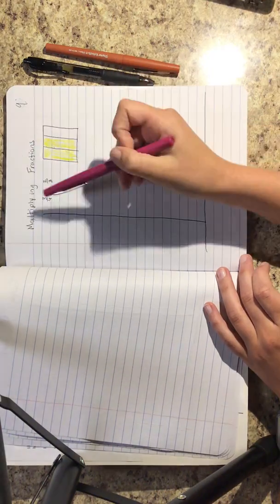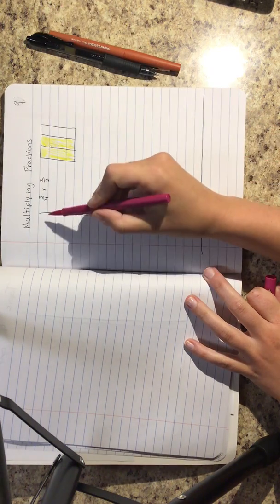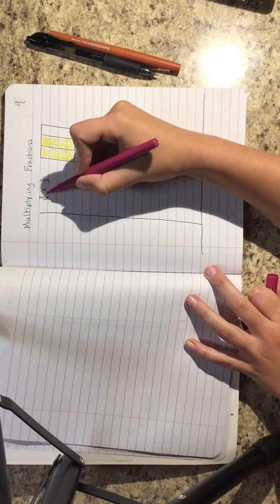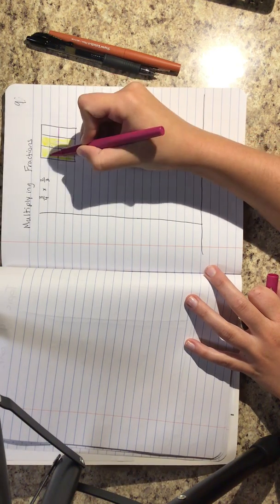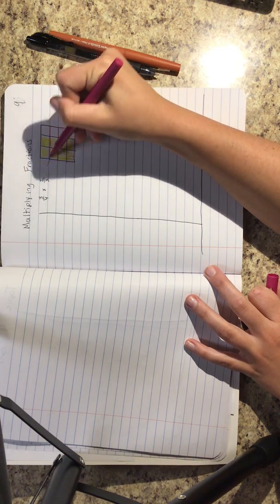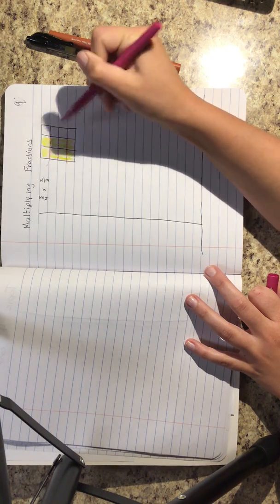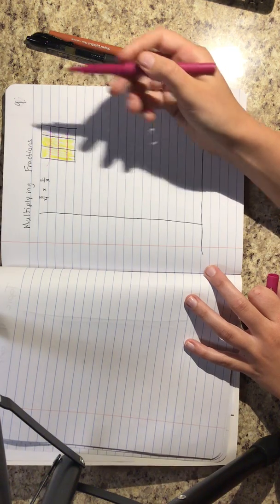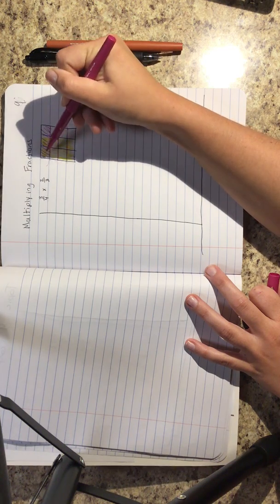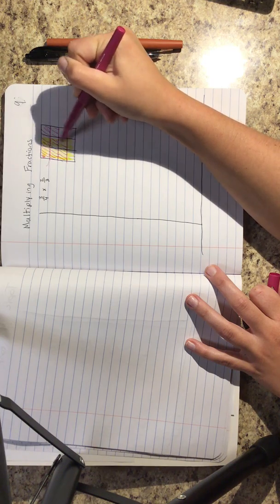My next fraction is 3/4. So I made my 2/3 go up and down. My next fraction, I'm going to make go across. So I have to split it into fourths. Make them nice and even. So I have 4 equal pieces. 1, 2, 3, 4. And I have 3/4. So I'm going to just kind of color in 1/4, 2/4, and 3/4.